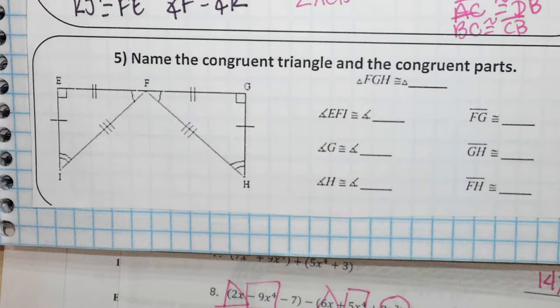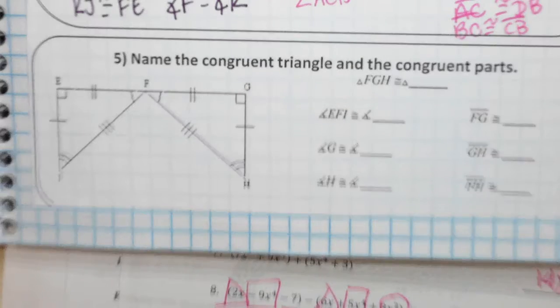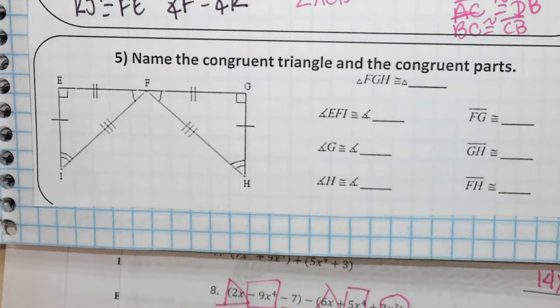Okay, no rush. Are we ready now? Put it in the tray, please. Thank you, sir.